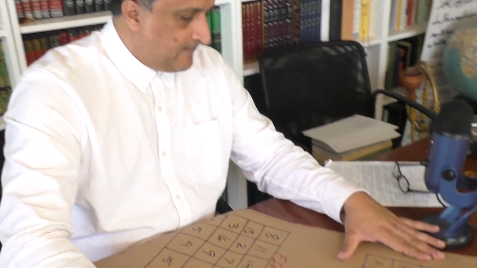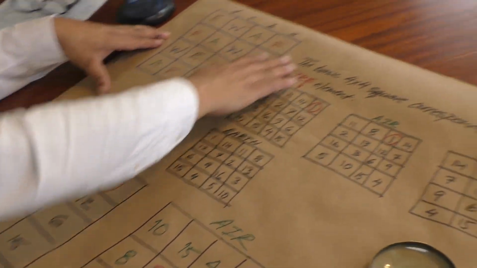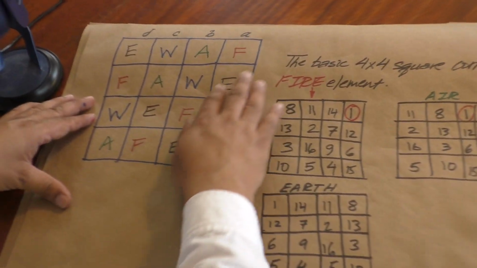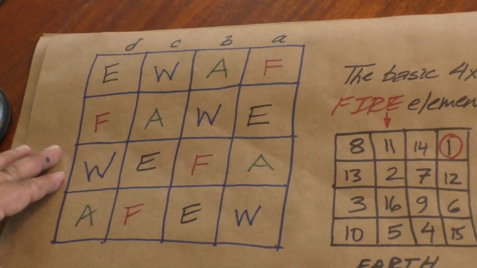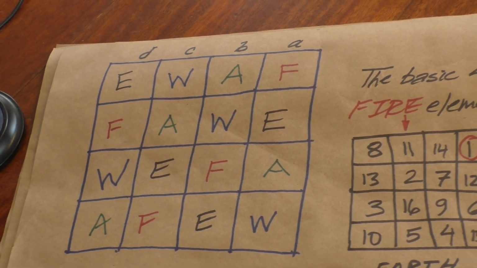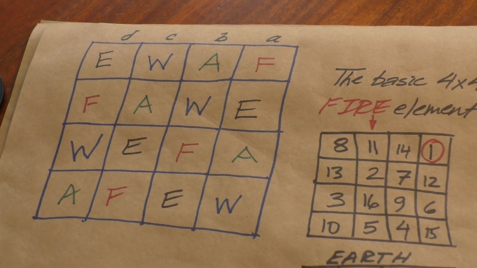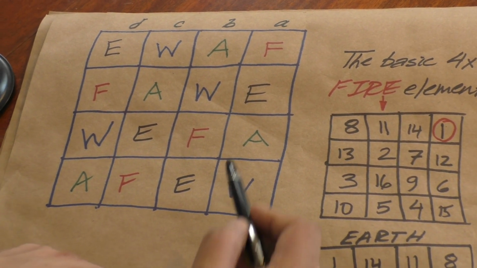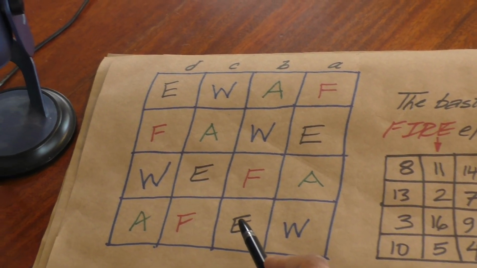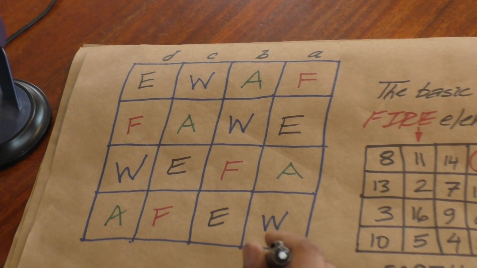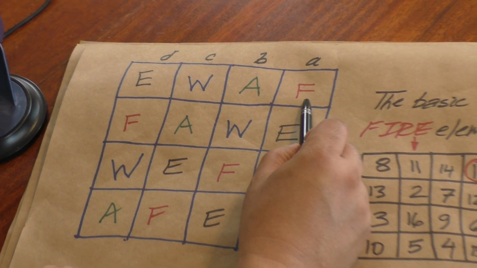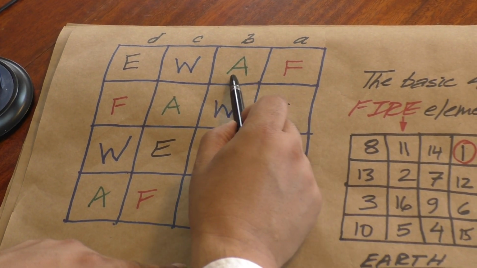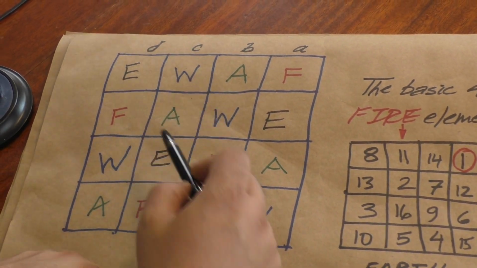Now, if we look over here at this diagram which I have made, if we have any kind of a 4x4 square, this is how the elements are distributed in the different cells of the square. So we have here, beginning with F standing for the fire element, then air, then water, then earth.